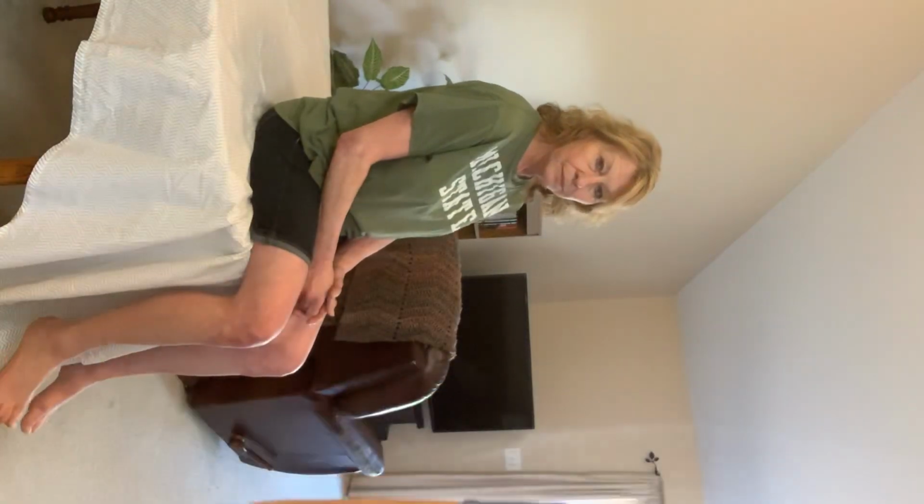Okay, next is the Achilles, which I'm going to adjust this a little bit, maybe. Turn to the side so you can see better. That's not going to work. That'll work.